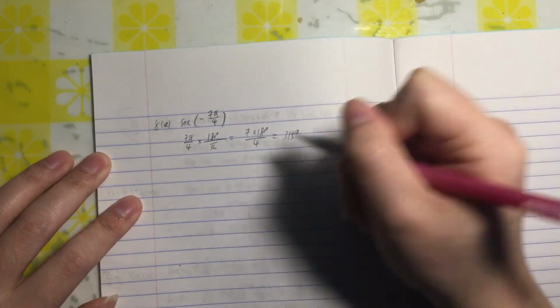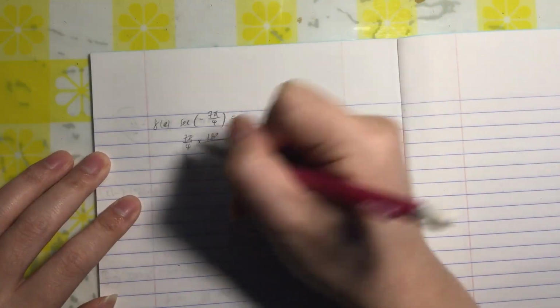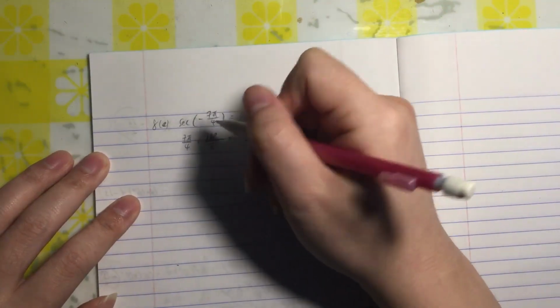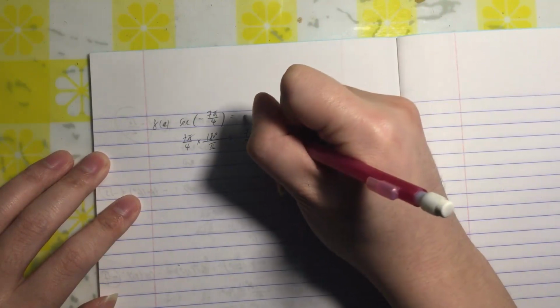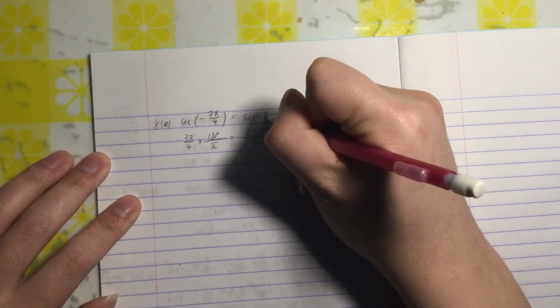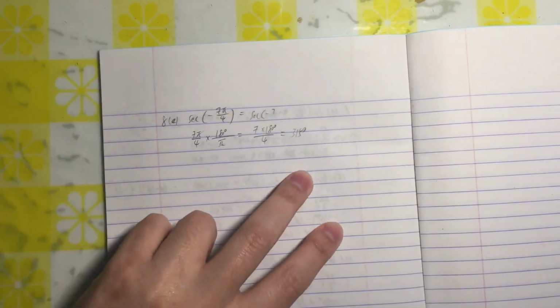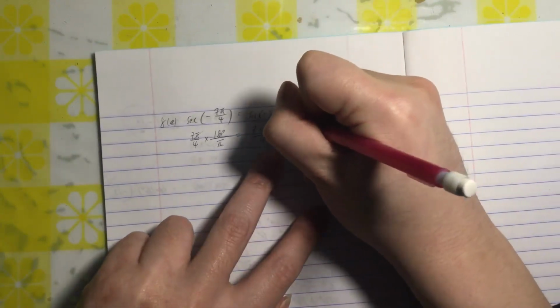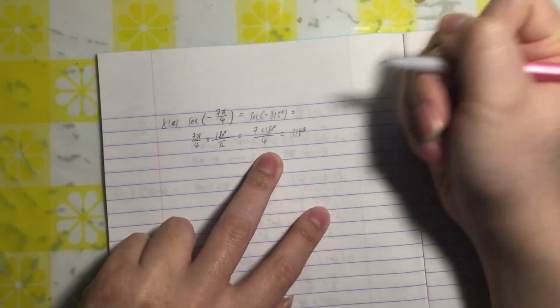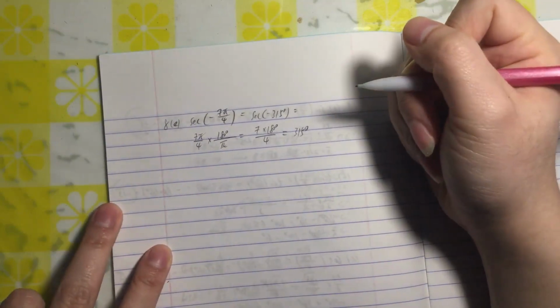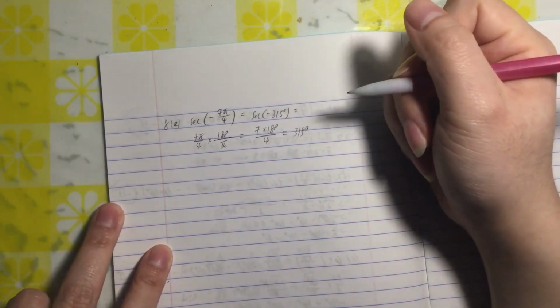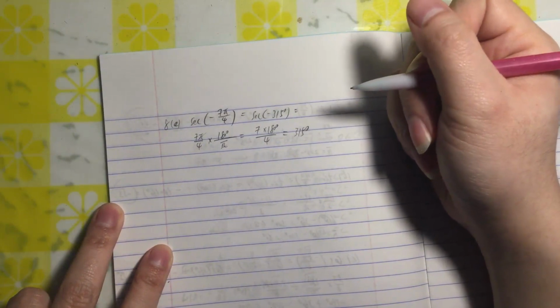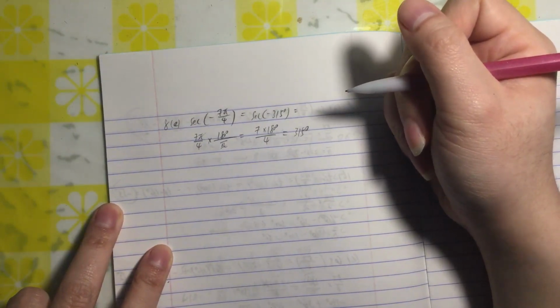And we know that 7 pi over 4 is 315. That means negative 7 pi over 4 is negative 315. If an angle is negative, we can try to find its positive coterminal angle first.